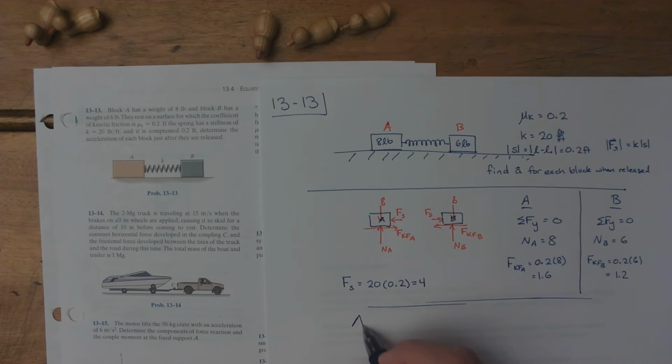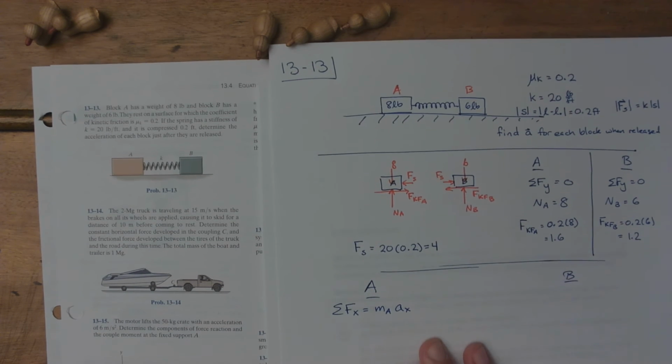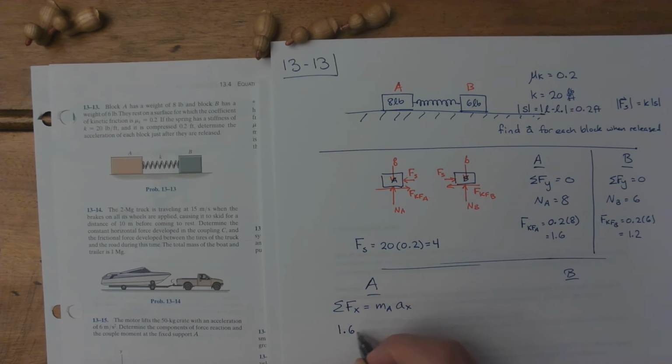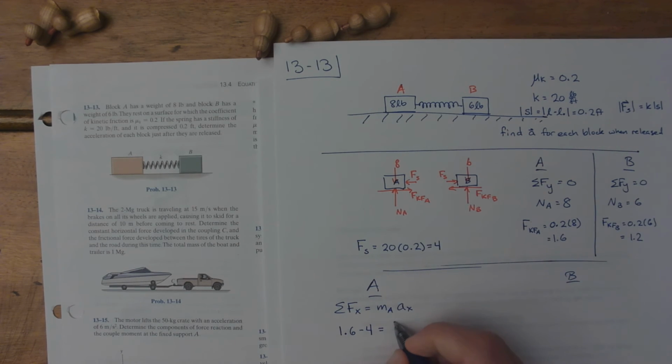So now that I've done that, I can look at the sum of the forces in the x direction on block A. That's the mass of block A times the acceleration. In the x direction on block A, I have the force of the spring acting to the left and the kinetic frictional force acting to the right. The force of kinetic friction is 1.6, so 1.6 minus 4 is equal to the mass of the block, which is 8 pounds divided by 32.2 feet per second squared, times the acceleration.